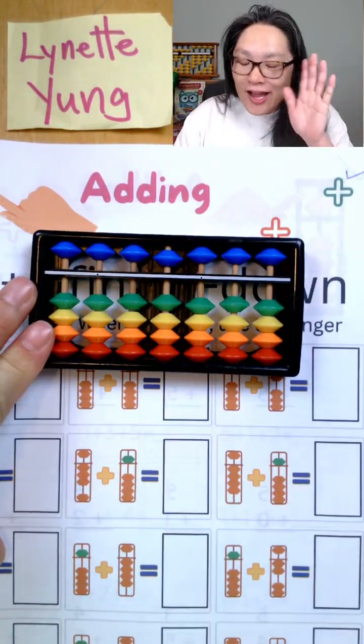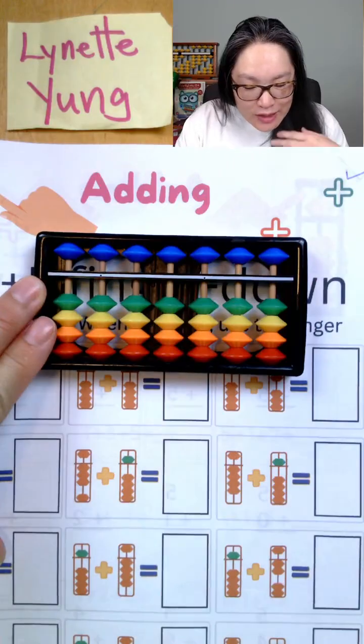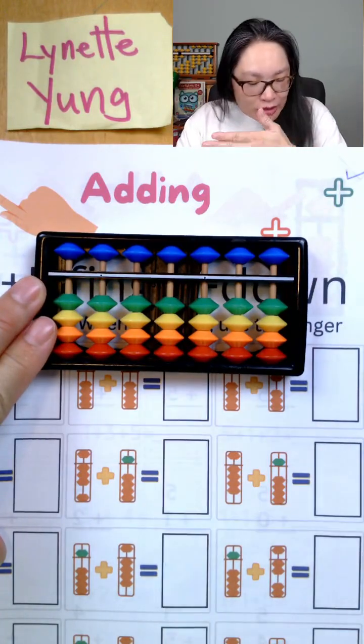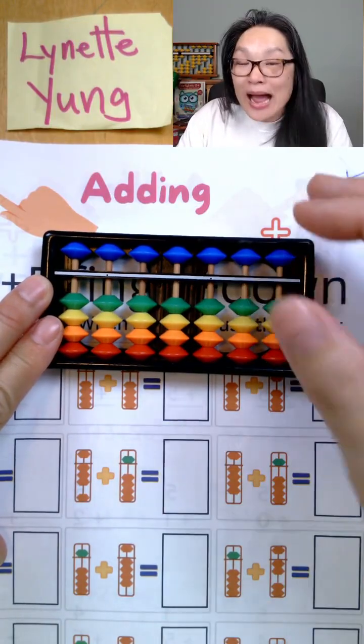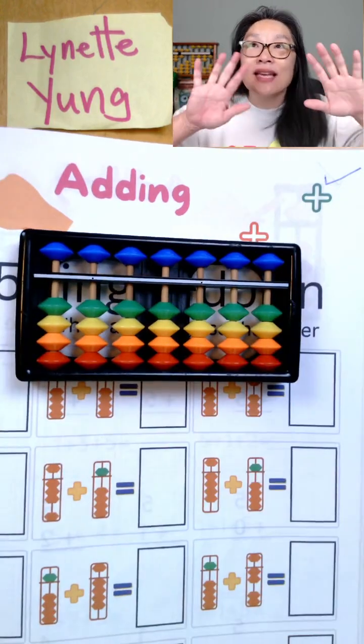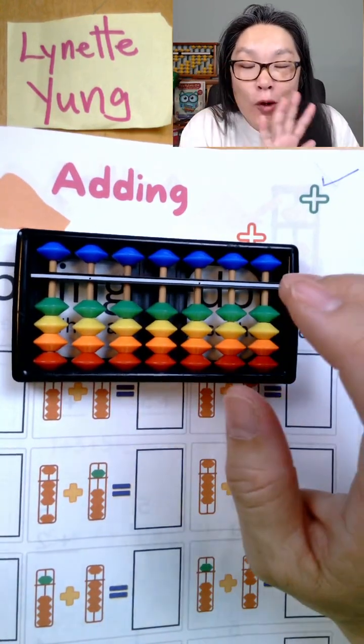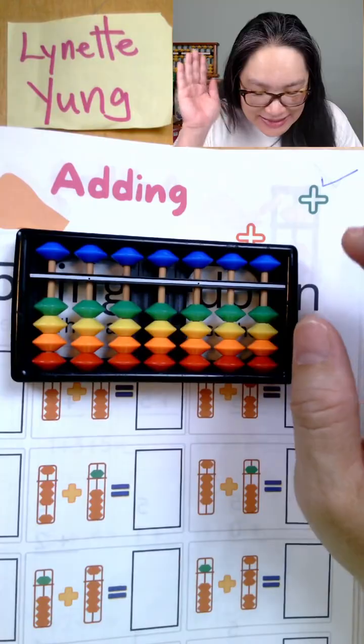Which is fine, because I'm here to empower the children, the young children, the adults, whoever wants to learn abacus. I'm here to empower you to say, you know what, abacus is actually super easy, and it makes adding and subtracting ridiculously simple.